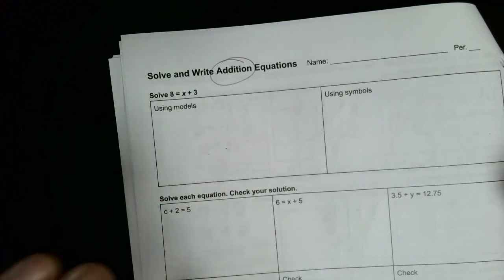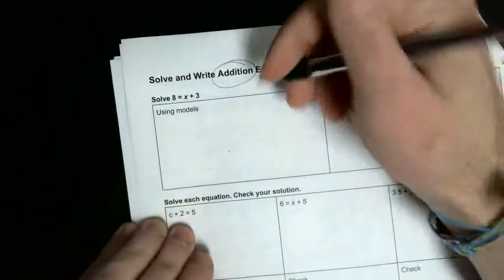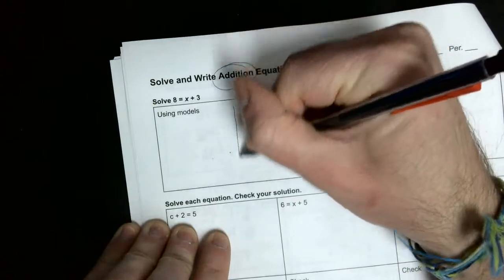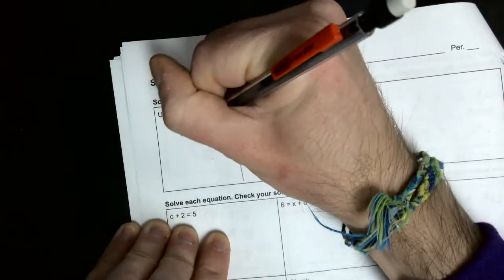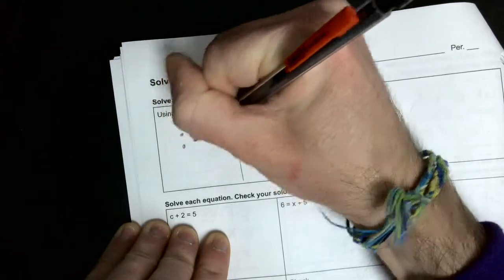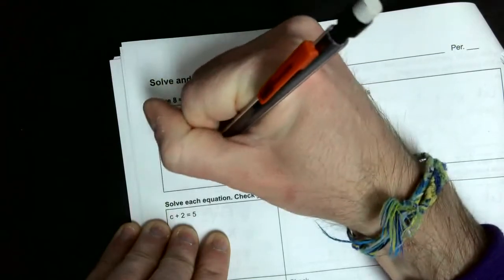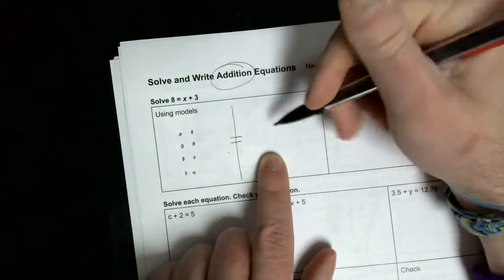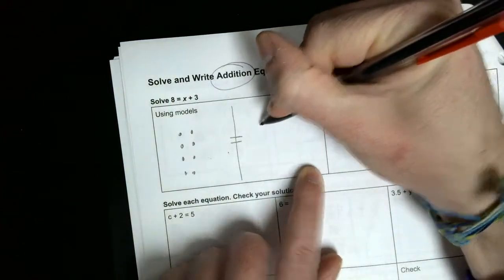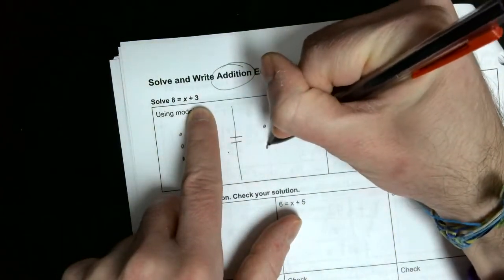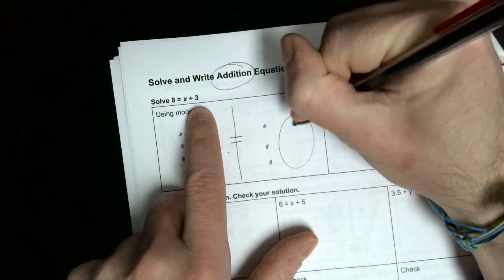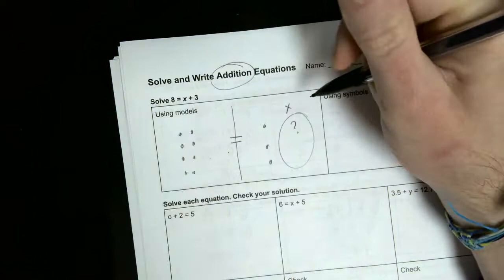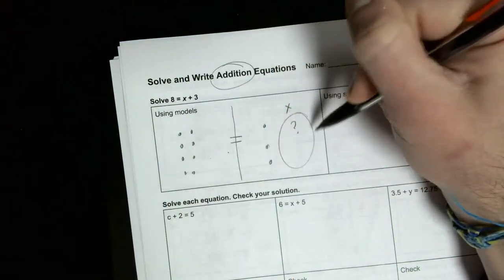Let's use some models. So what this means is, on one side, I'm just going to draw a line here, equal sign. On one side, we have 8 ones. 1, 2, 3, 4, 5, 6, 7, 8. On this side, we have 3 ones, and that's where that 3 comes from, plus this unknown number. We don't know it, but we call it x. We don't know how many are in there.